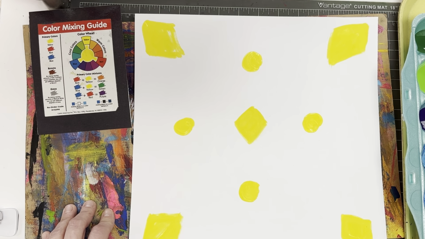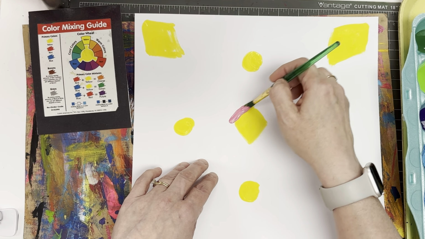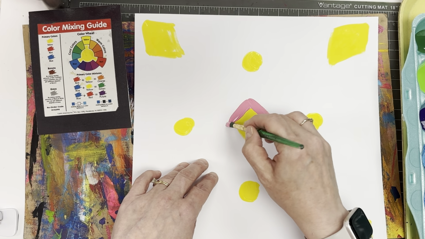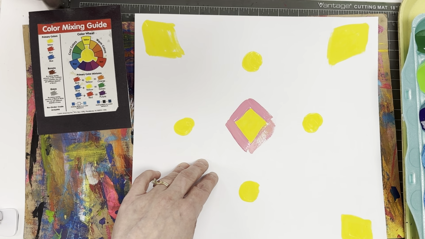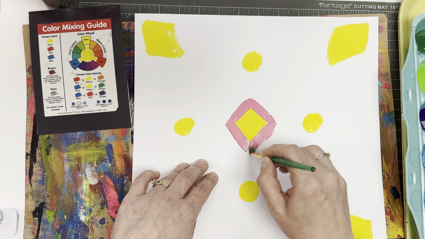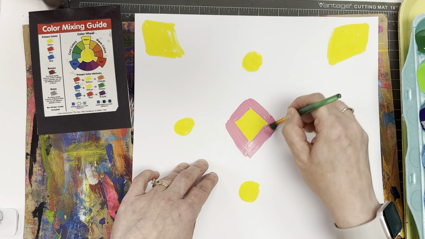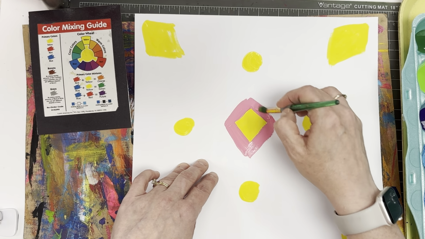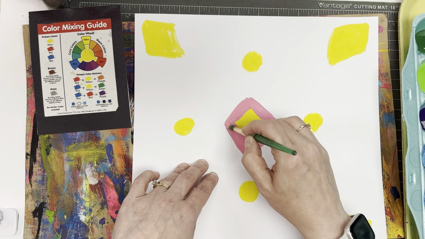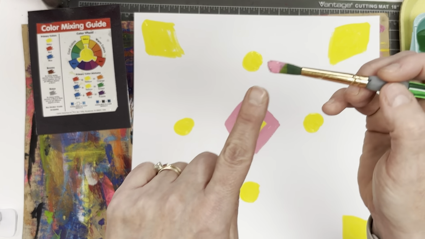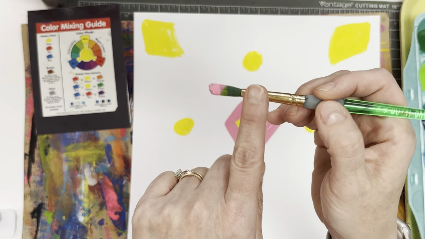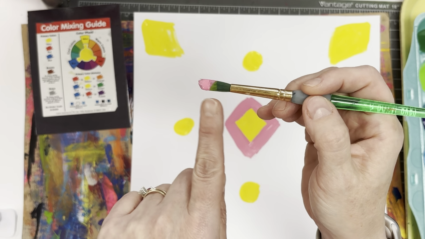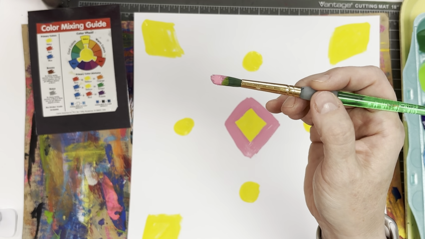I don't know that I want any orange in my picture, so I'm going to go straight to pink. And I think I'm going to go ahead and outline this diamond shape with pink. And you'll notice that there's a little bit more paint on my brush this time. But it's still only halfway to the binder, right? It's only halfway. The whole hair is not covered in paint.